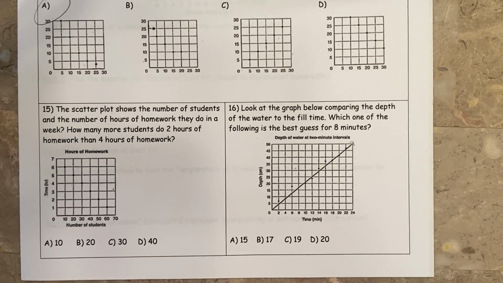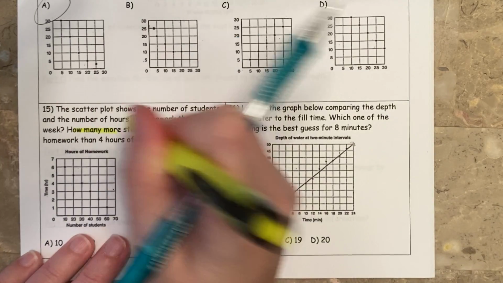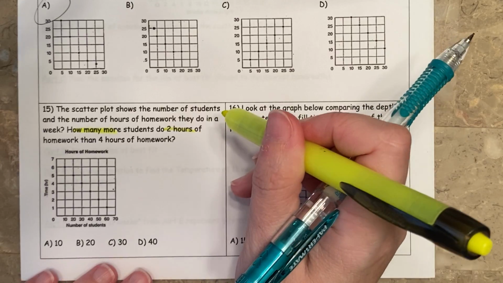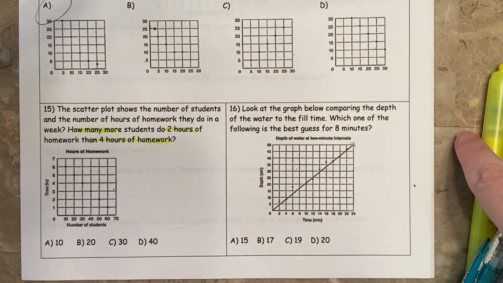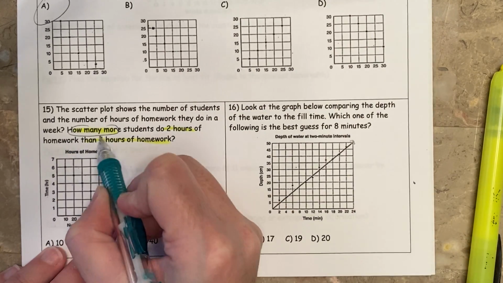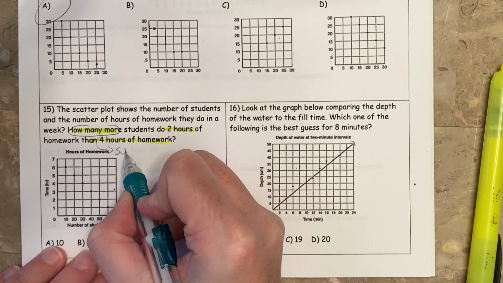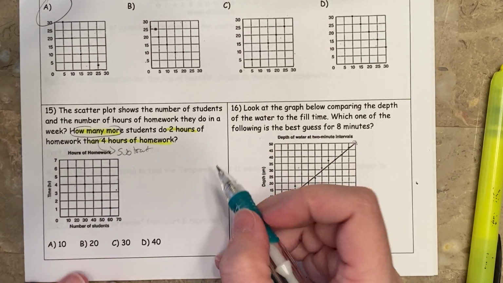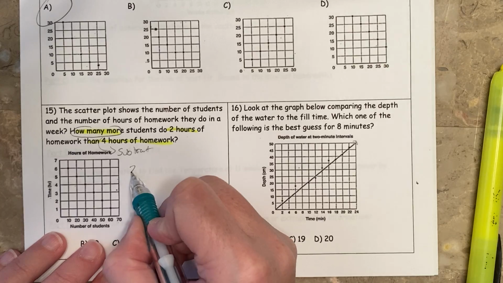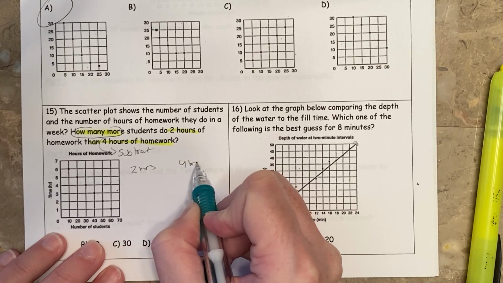All right, 15. The scatter plot shows the number of students and the number of hours of homework they do in a week. How many more students do 2 hours of homework than 4 hours of homework? Okay, so remember, how many more? This is from our final. This is subtract.